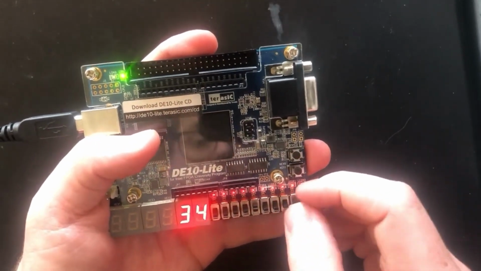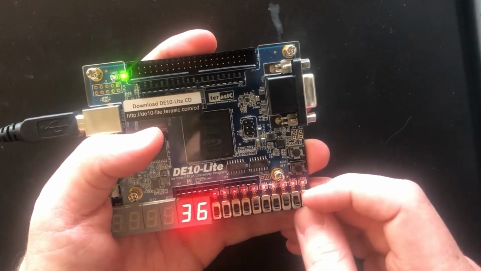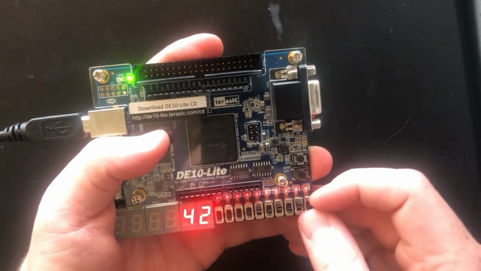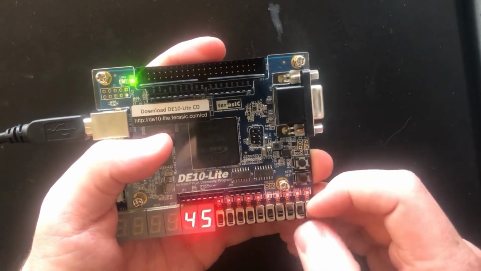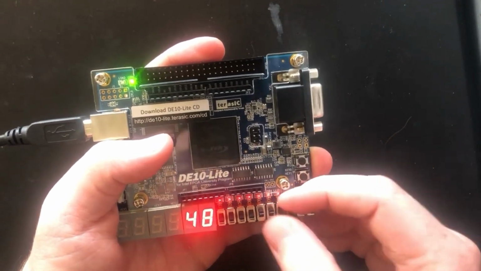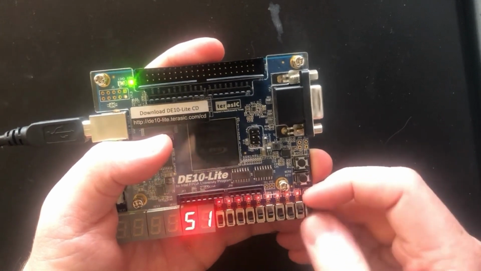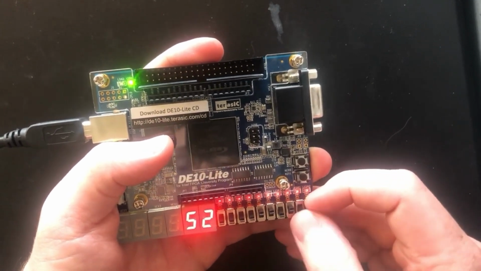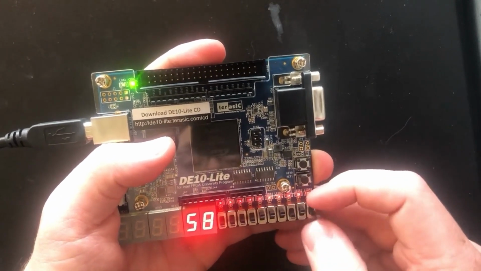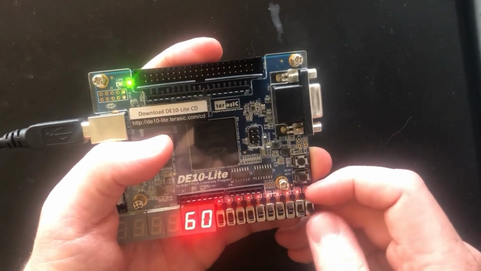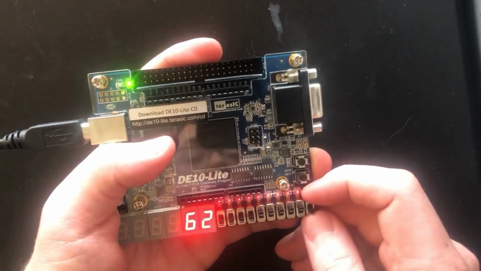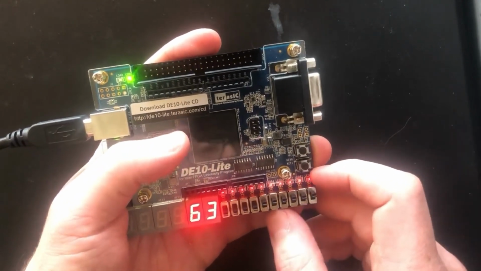So 33, 34, 35, 36, 37, 38, 39, 40, 41, 42, whoops, 43, 44, 45, 46, 47, flip these all down to up to 48, 49, 50, 51, 52, 53, 54, 55, 56, 57, 58, 59, 60, and whoops, 62. Well, we'll do 61, 62, and then finally 63. All right, and that's it.